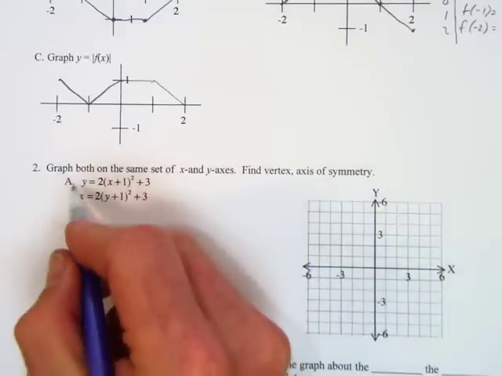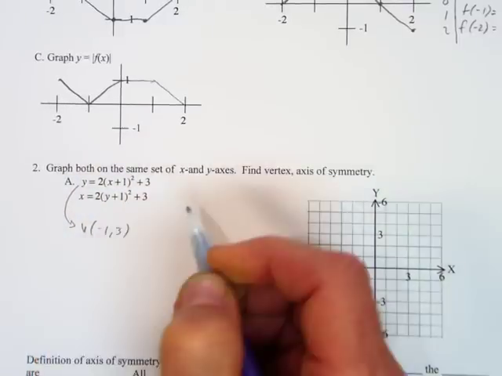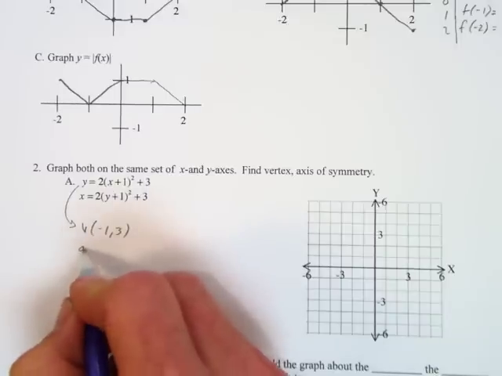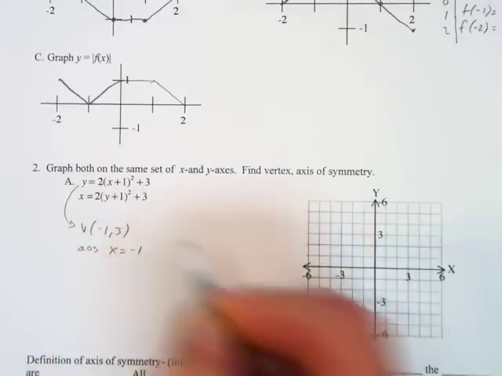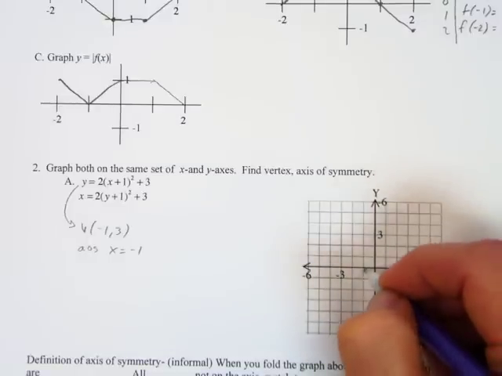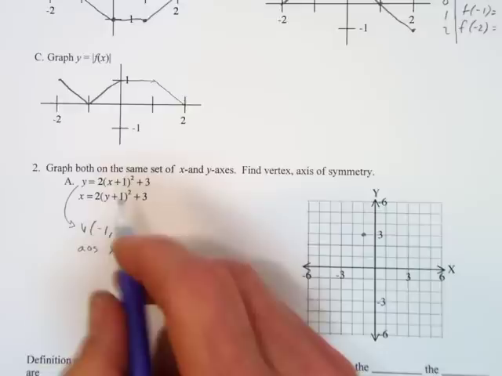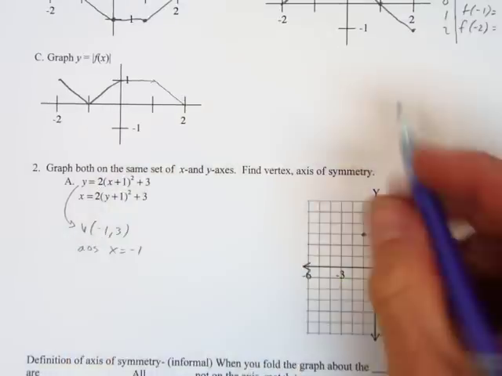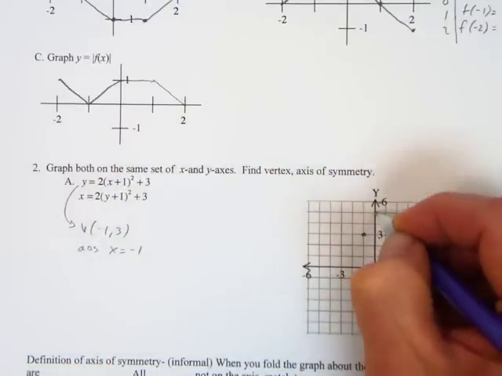Now, first, on the first one, we know our vertex is going to be at negative 1, 3. We have an axis of symmetry at x equals negative 1. So we have negative 1, 3. And remember, since this coefficient here is 2, instead of going up 1 and over 1, it's going to go over 1 and up 2.